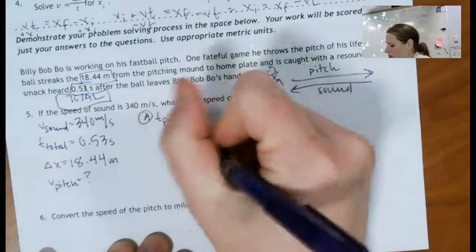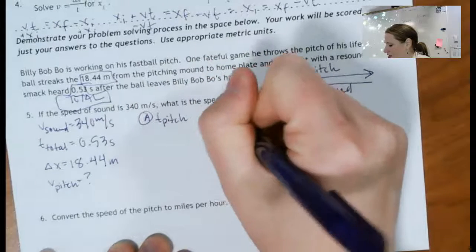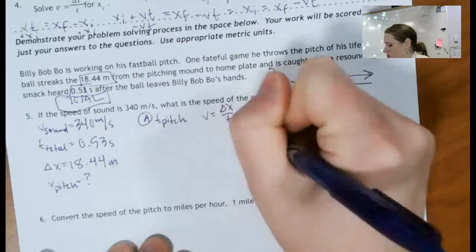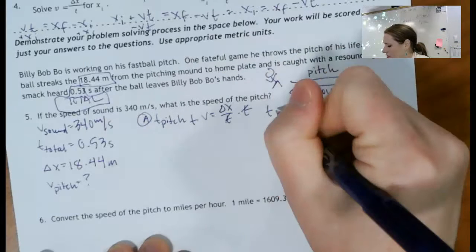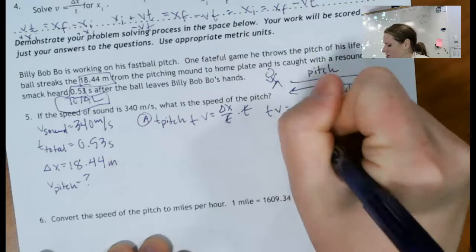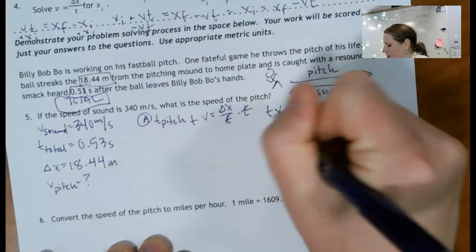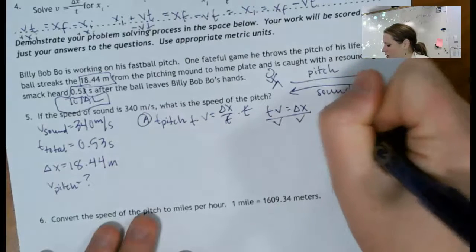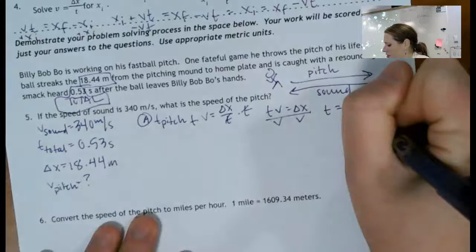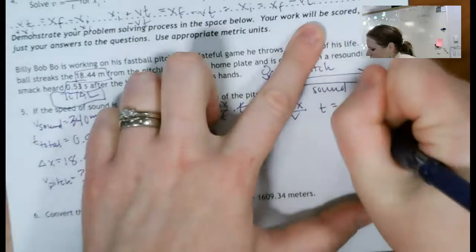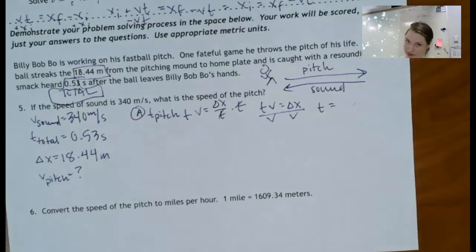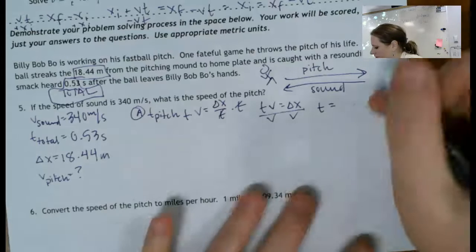Well, I know that velocity is equal to displacement over time, so I'm going to solve this for time. Time times velocity equals displacement. Divide both sides by v. So time is equal to displacement divided by velocity. I can read my own writing.